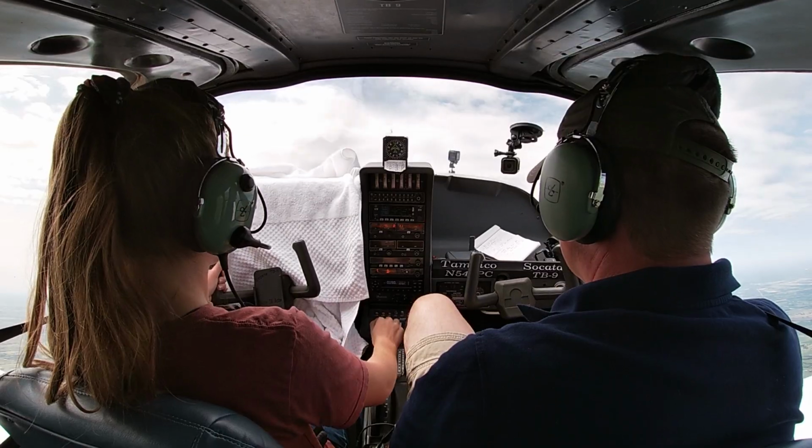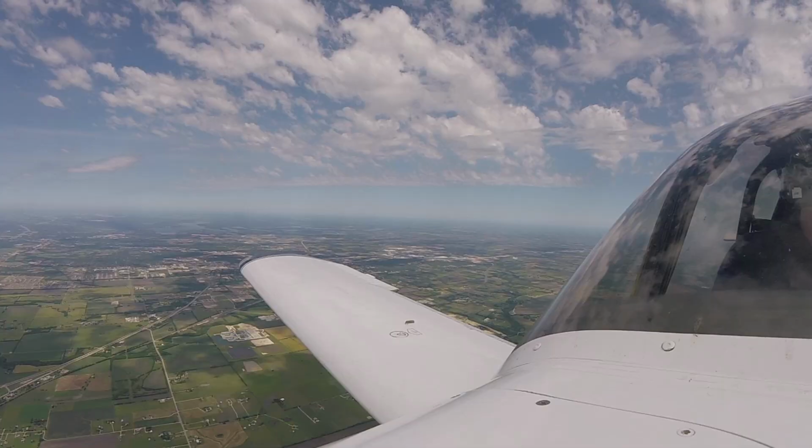Envoy 4062, traffic primary only, 11 o'clock, 3 miles, no movement.